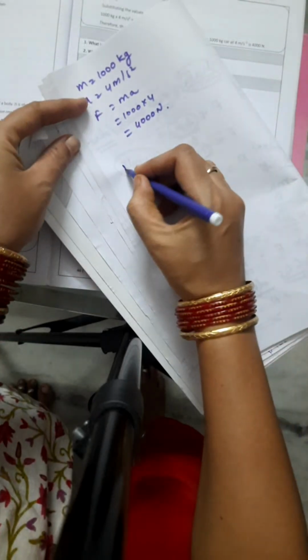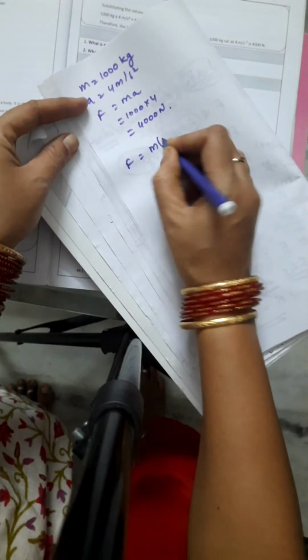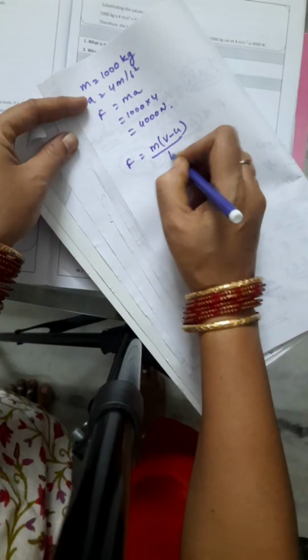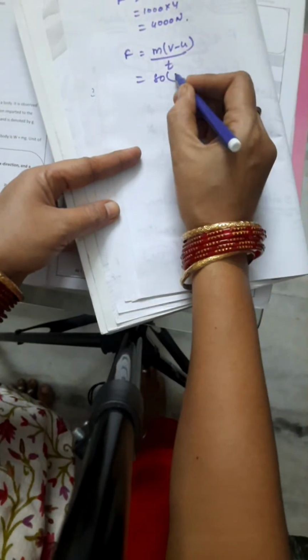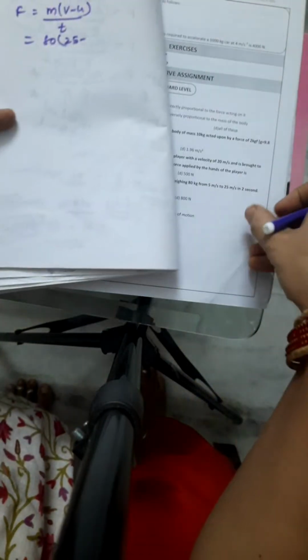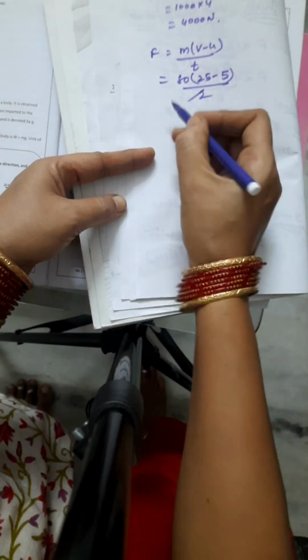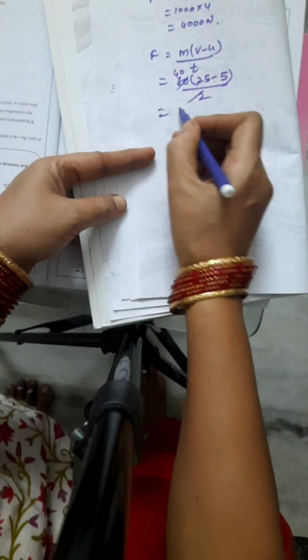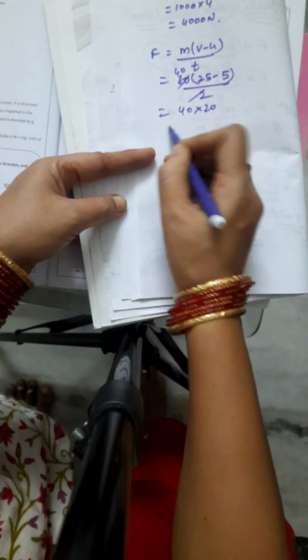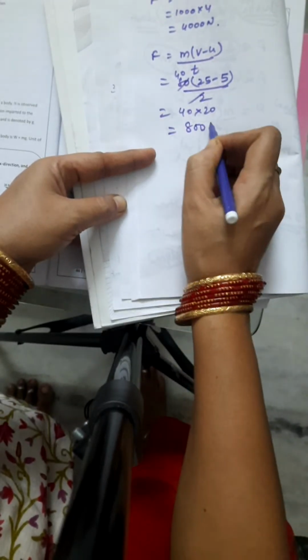We need to find force. So we'll apply another formula. F is m(v minus u) by t. Here mass is 80 kg, v is 25, u is 5, in a time interval of 2. So 2 40s are 80, 40 multiplied by 20. The answer is 800 Newton.